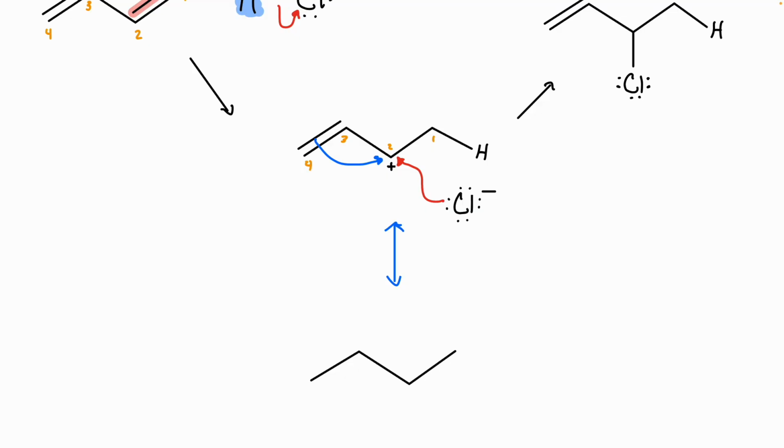Okay, so my other resonance contributor here now has the carbon-carbon double bond between carbons 2 and 3. And the carbocation itself has formed on carbon 4.